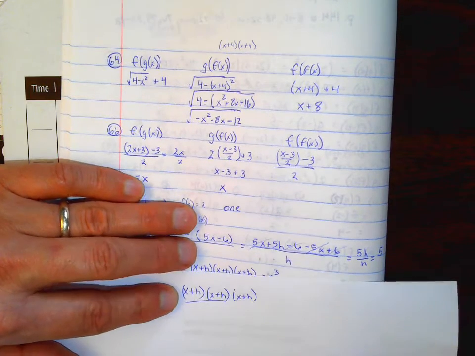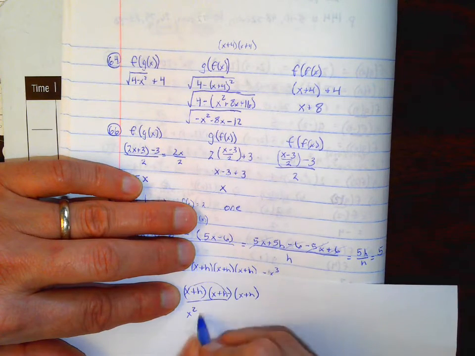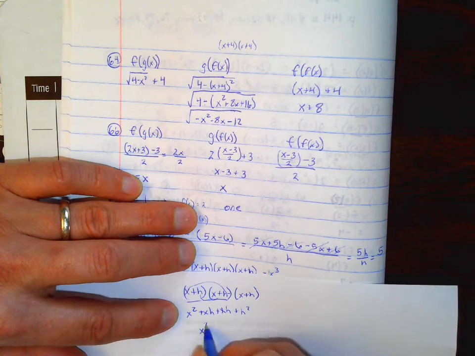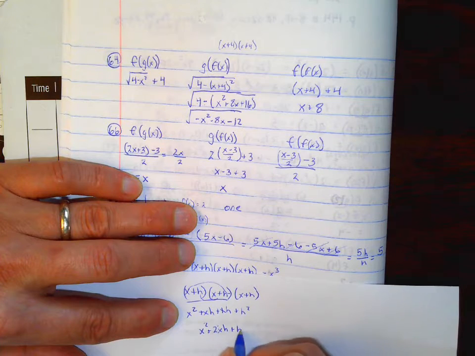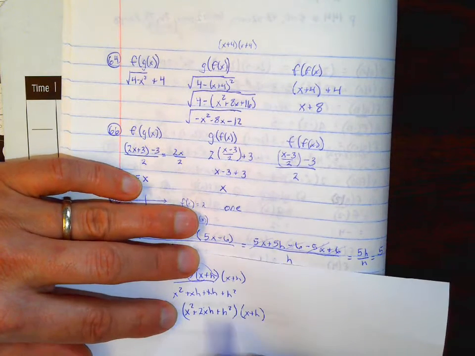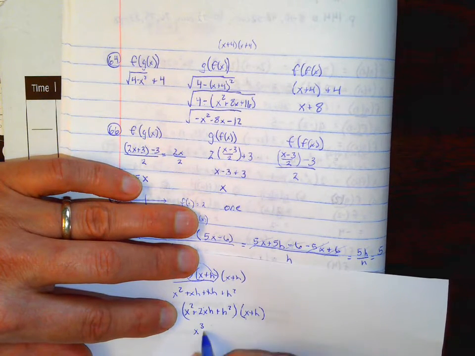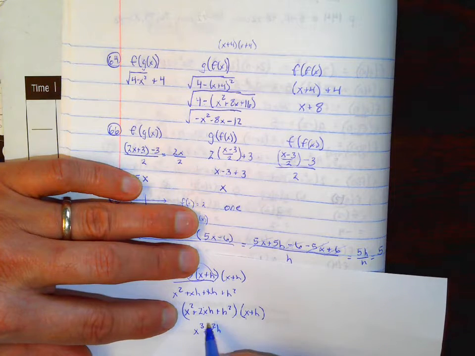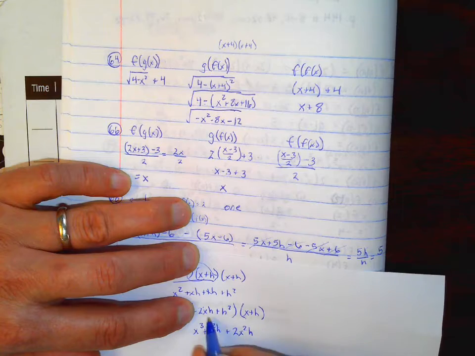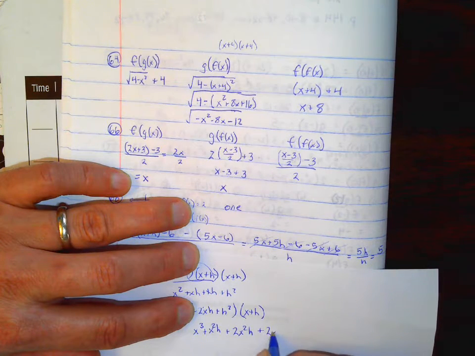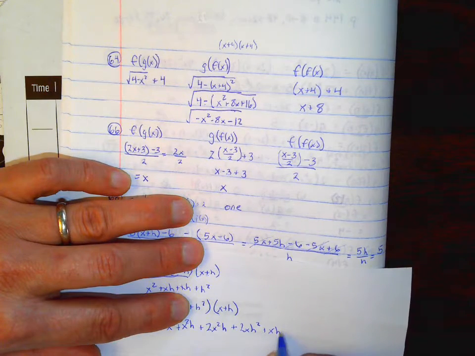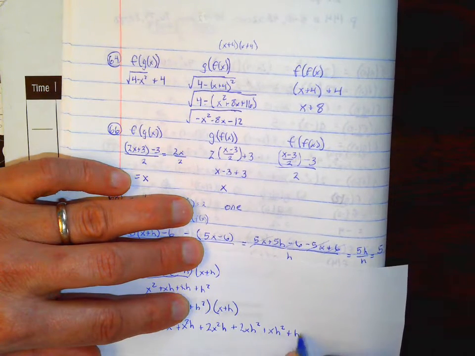So I'm going to take two of them, be x squared plus xh plus xh plus h squared, which is x squared plus 2xh plus h squared. And I have to multiply it by this third x plus h. So I'm going to have x to the third plus x squared h, and take this through, plus 2x squared h plus 2x h squared, and take this through. This would be x h squared and h to the third.